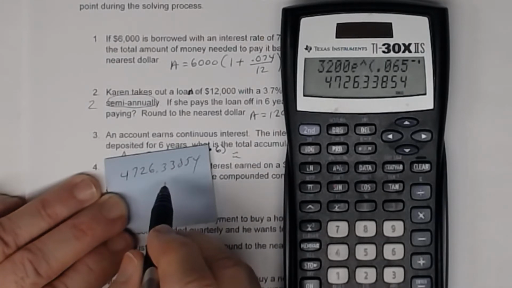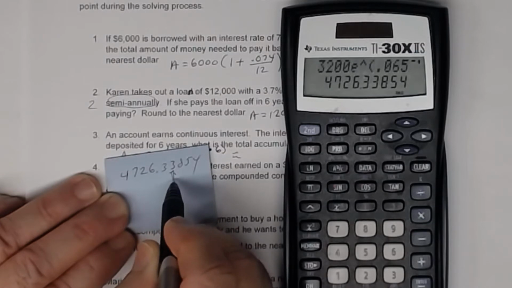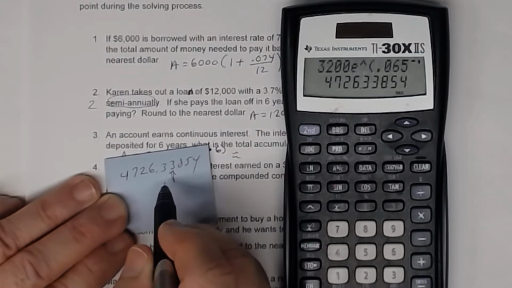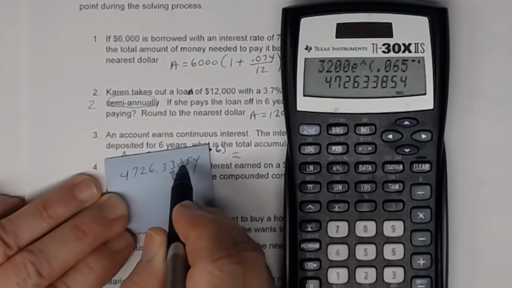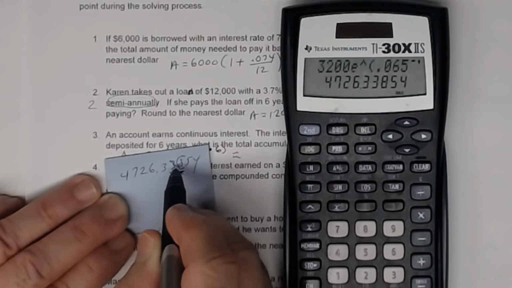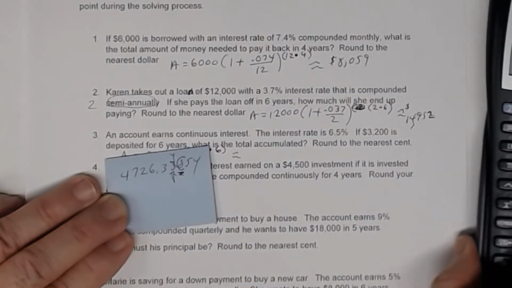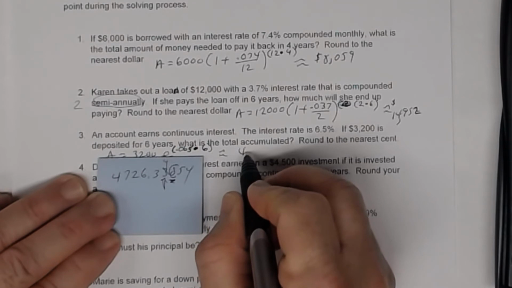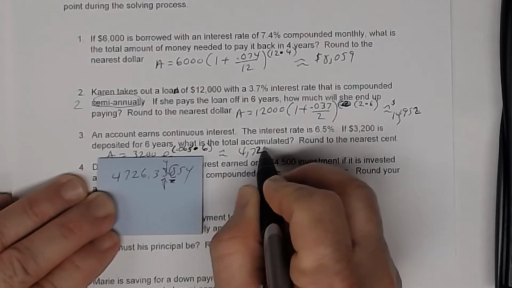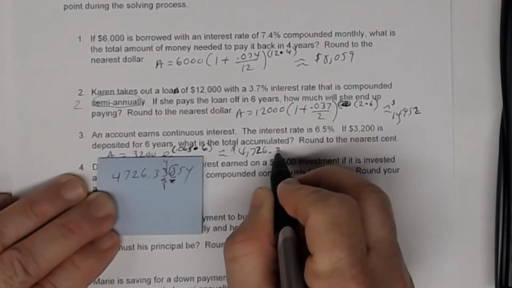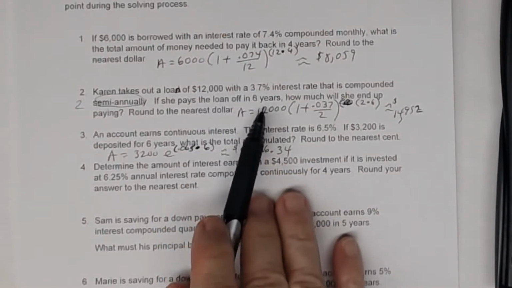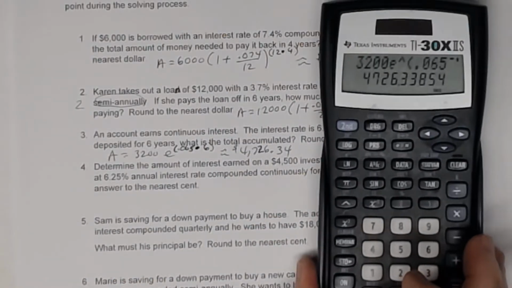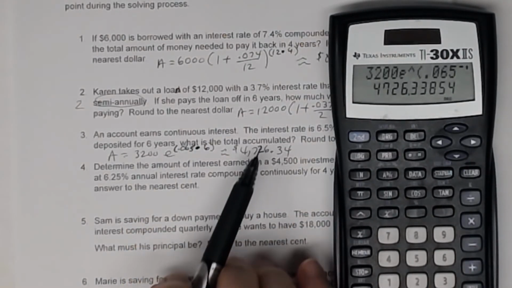Nearest cent means the nearest hundredth. Keep that in mind. When you talk about the nearest cent in terms of money, that's the hundredths place, so you have to look at the thousandths place. Since this is 5 or bigger, that's an 8, the 3 becomes a 4. And so now you're going to say $4,726 and 34 cents. So that's how you can use a calculator. These are your setups; then you put all that in your calculator and round to the place they ask you to.